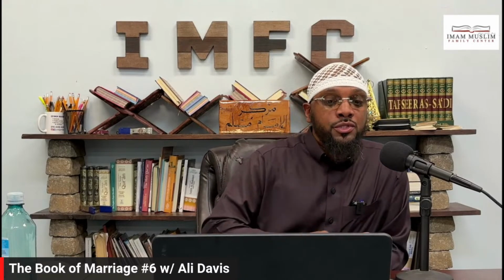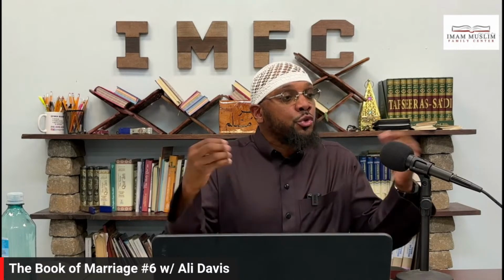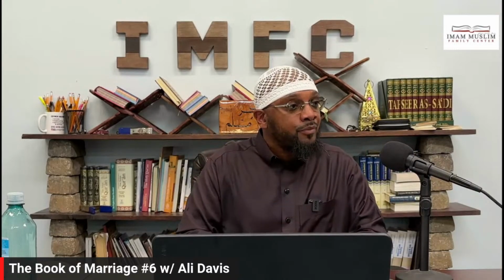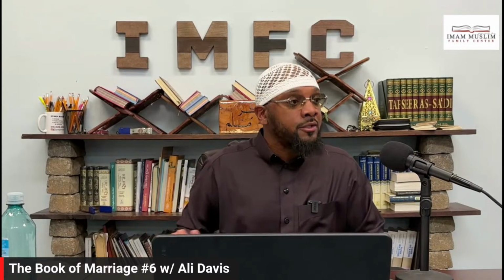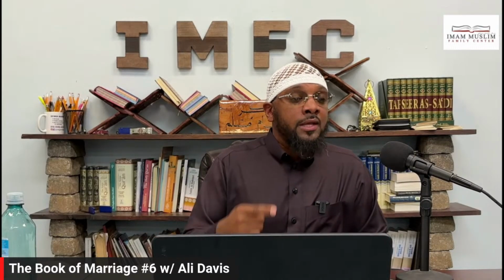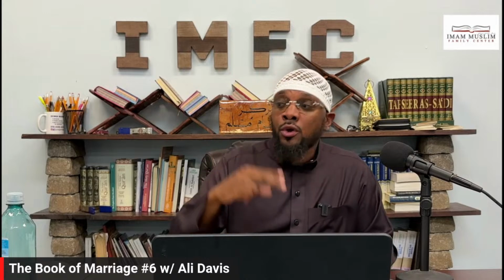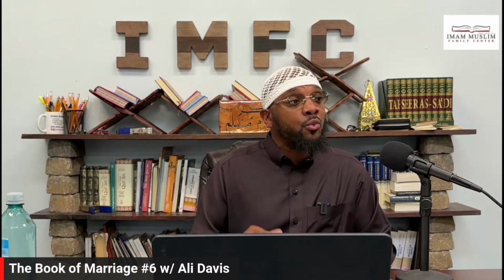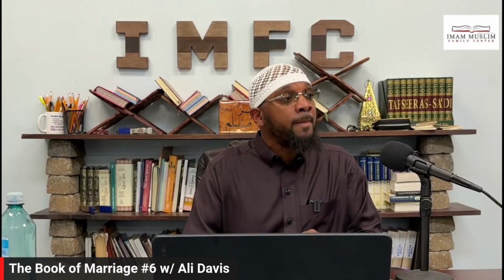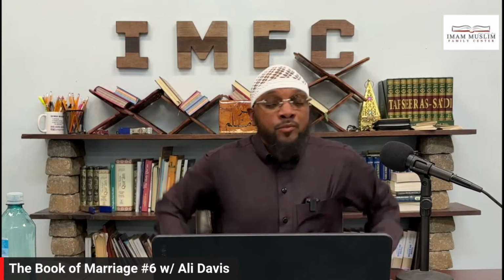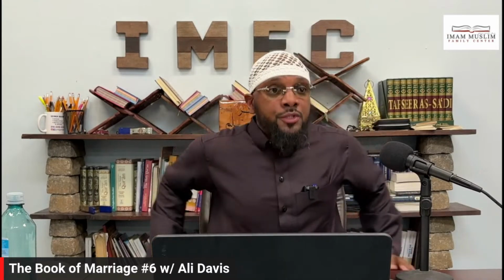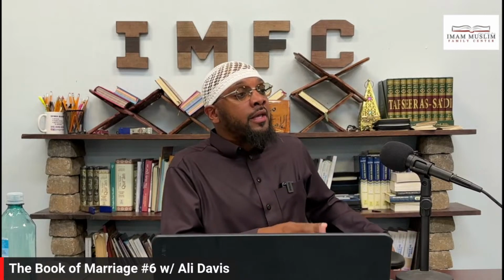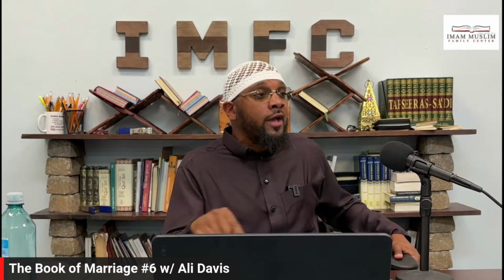As soon as you sign that contract, or as soon as you agree to get married, and once they get married, the dowry is wajib upon him at that point. Until he consummates the marriage or is alone with her, only half of it is owed. Once he consummates or is alone with her, then the whole thing is owed. Right now, we're speaking about them being married and they have not consummated, nor have they been alone.